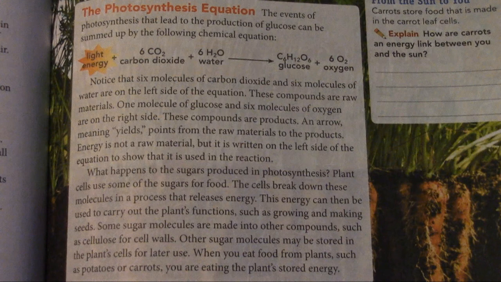What happens to the sugars produced in photosynthesis? Plant cells use some of the sugars for food. The cells break down these molecules in a process that releases energy. This energy can then be used to carry out the plant's functions, such as growing and making seeds. Some sugar molecules are made into other compounds, such as cellulose for cell walls. Other sugar molecules may be stored in the plant cells for later use. When you eat food from plants, such as potatoes or carrots, you are eating the plant's stored energy.